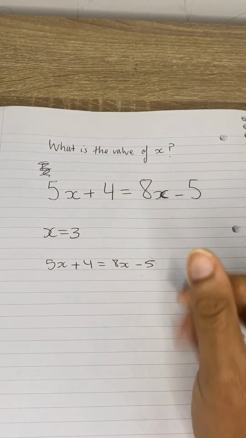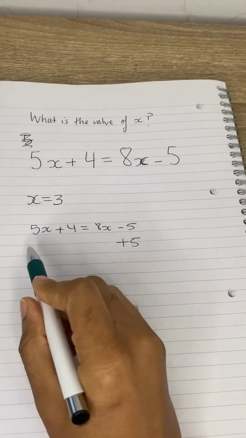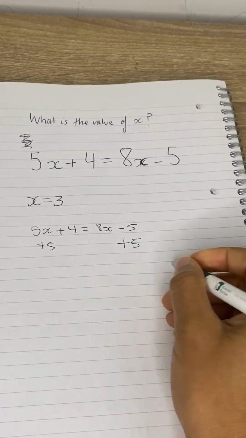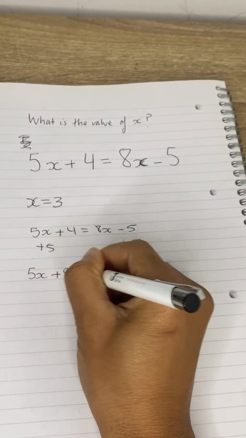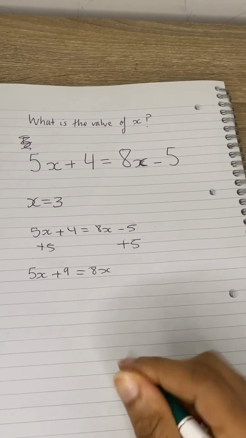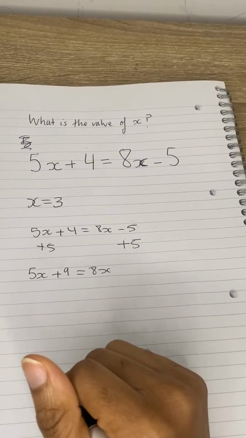So you cancel it out. So that's what we're going to do. Plus 5. And remember, what we do to this side, we do to the other side as well. So plus 5. So now we write a new equation that equals 5x plus 9 equals 8x. All right. So now we want to leave x on its own, x on one side of the equation.